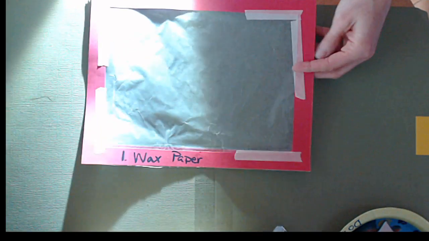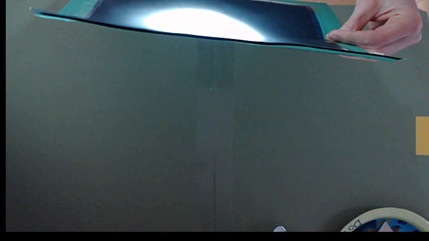I've got my flashlight here and it's just shining around. If I shine it through the wax paper, so this is with nothing and this is with the wax paper, is this transparent, translucent, or opaque? The second one I'm going to show you is the construction paper. Let's see if the light passes through the construction paper. Is it transparent, translucent, or opaque?